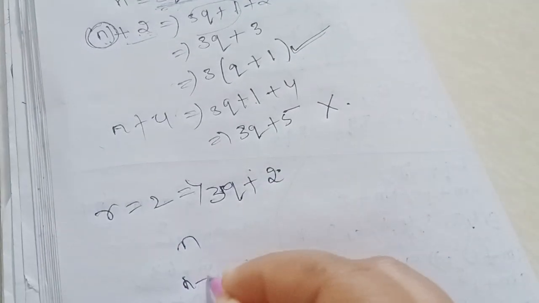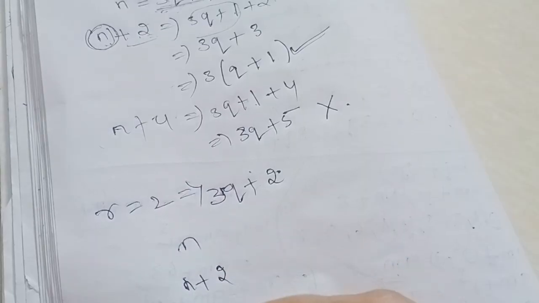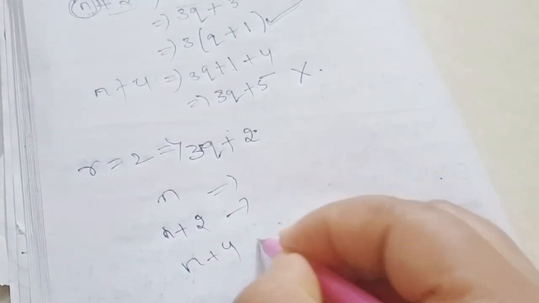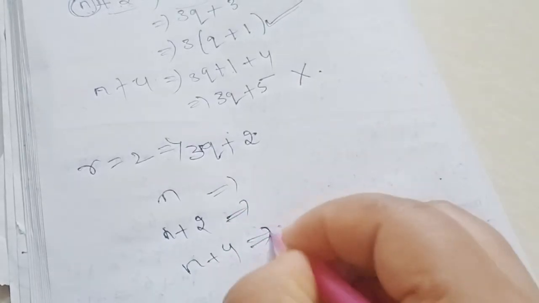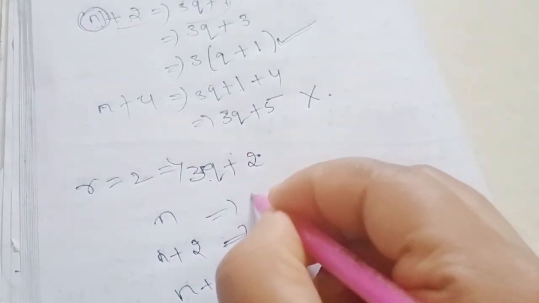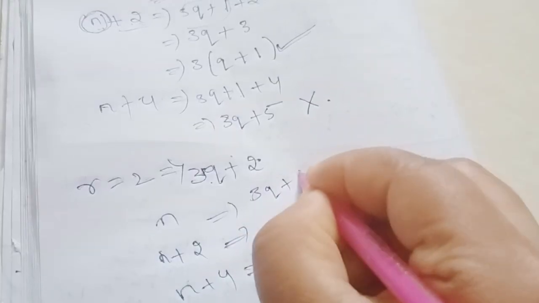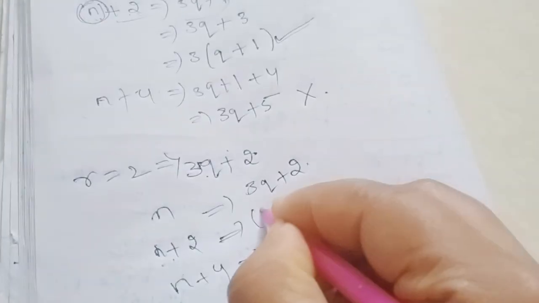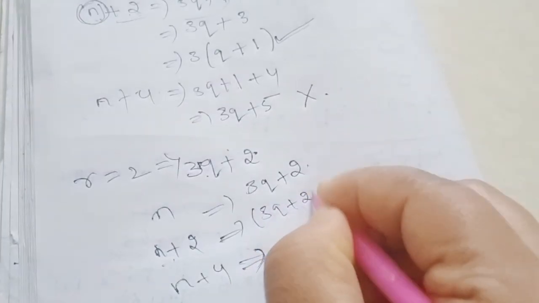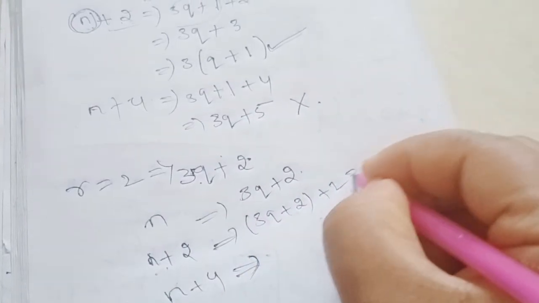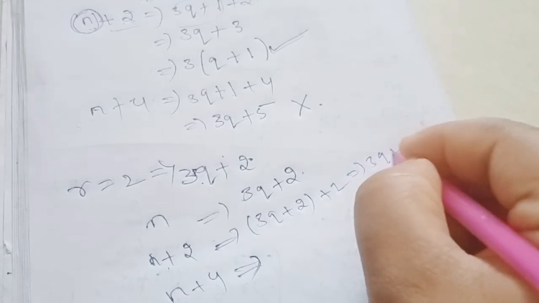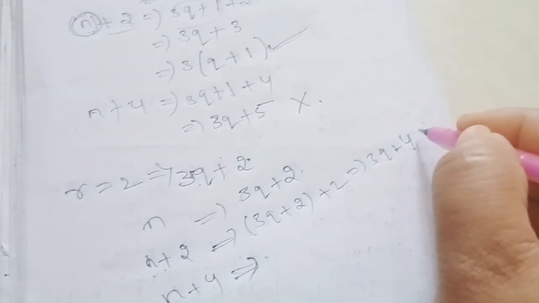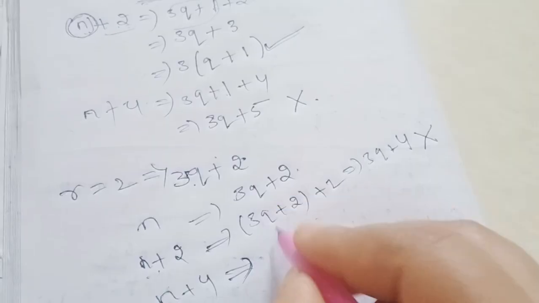Now we can substitute in n plus 2 and n plus 4. n is equal to 3q plus 2. We can substitute this one, n plus 2: 3q plus 2 plus 2. So 3q plus 4, this is not divisible by 3.